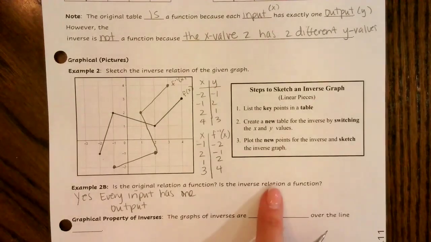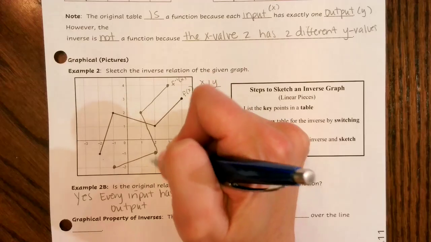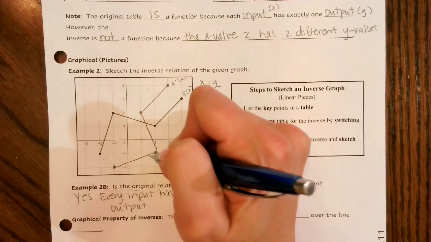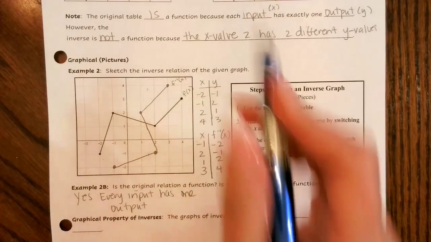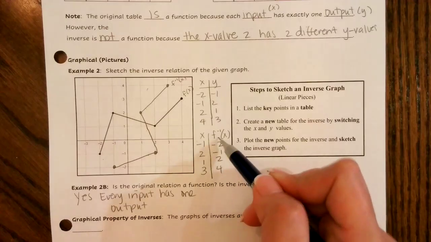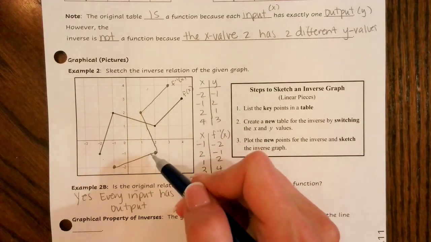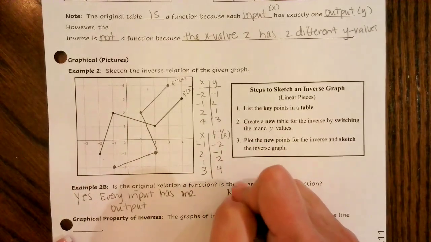All right, is the inverse relation a function? Well, this one, no, it's not. If I dropped a vertical line right here, it would hit in 3 places. So this x value right here has 3 different output values. It's not one of the numbers on our table here, but looking at the entire graph, it fails that vertical line test right here. This input has 3 outputs. So the inverse is not a function.